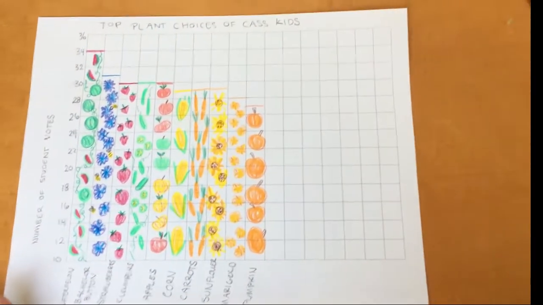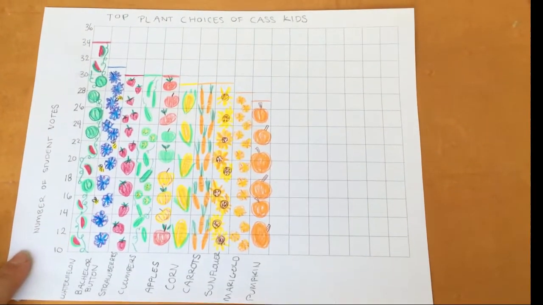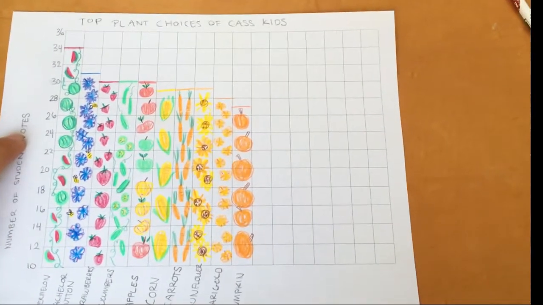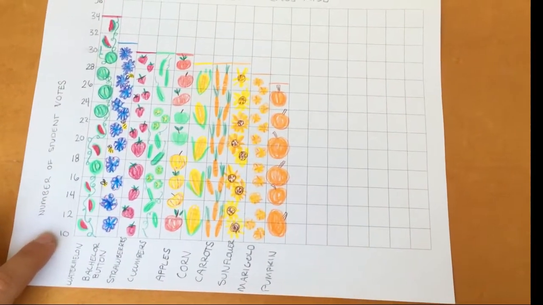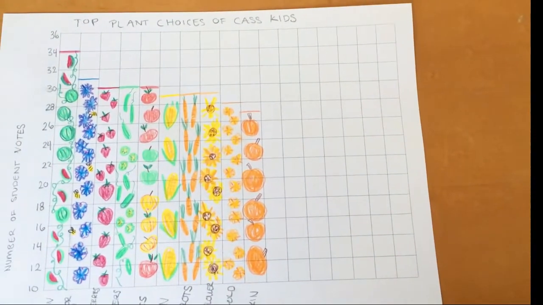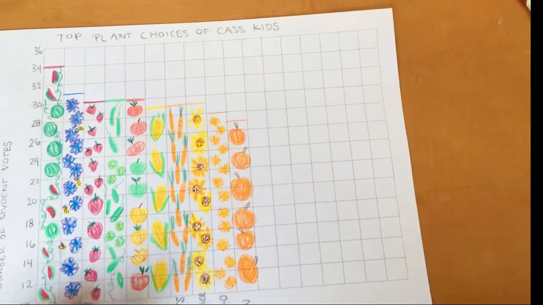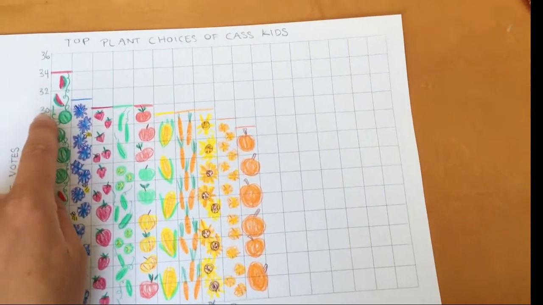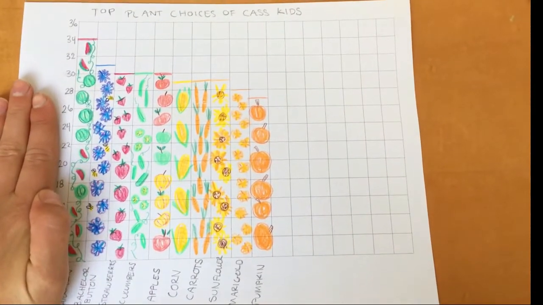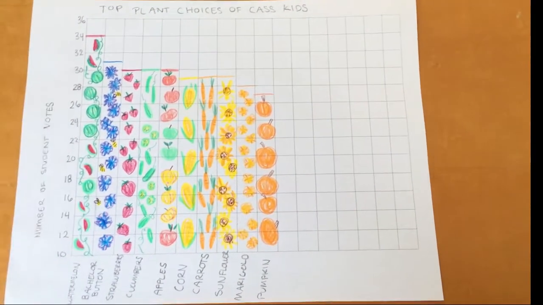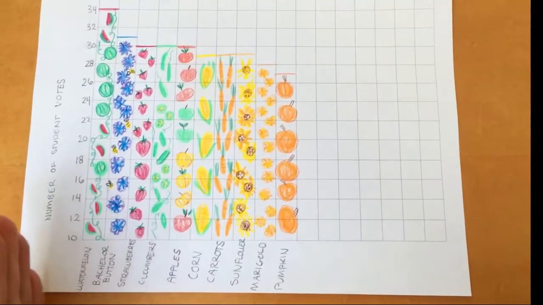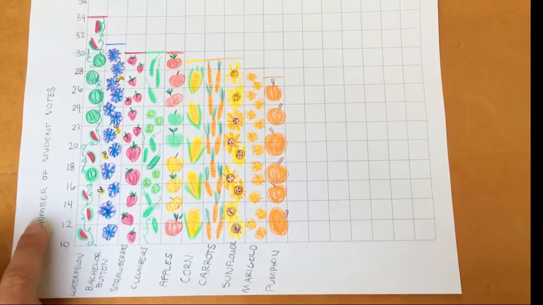One thing I forgot to mention earlier is that you do need to explain what these numbers mean. So number of student votes is what I wrote here because that's what these numbers represent. For example, cucumbers got 30 student votes. But if I didn't have that, you wouldn't know what these numbers meant necessarily. So that's why it's important to label the y-axis with that, number of student votes.